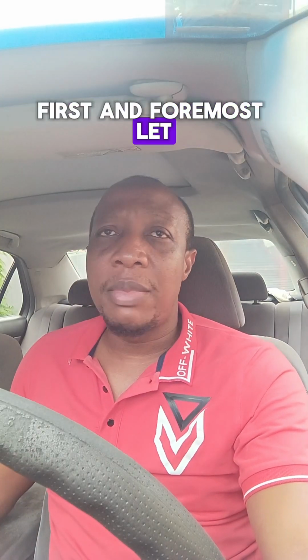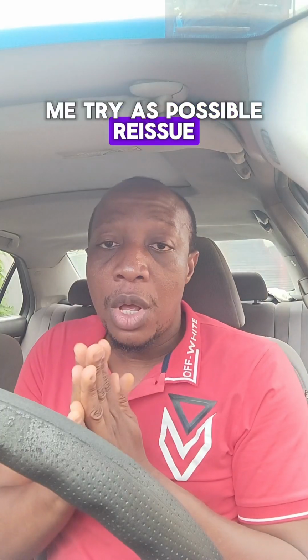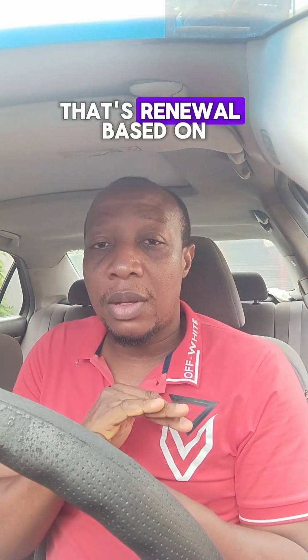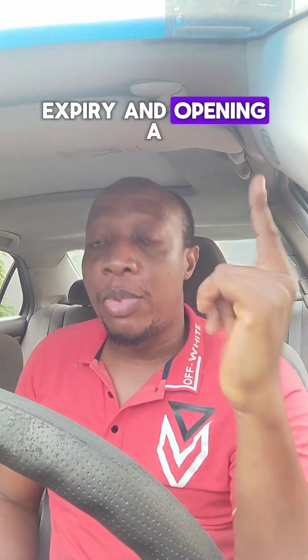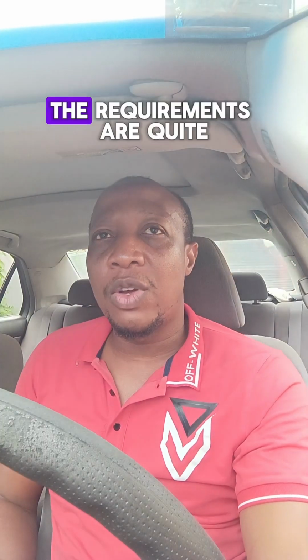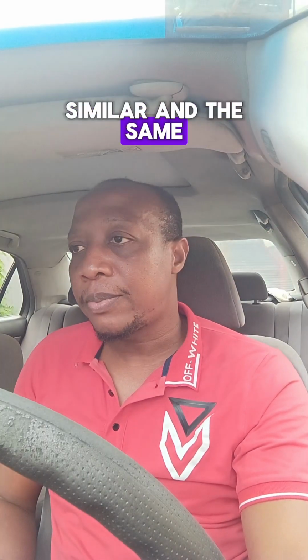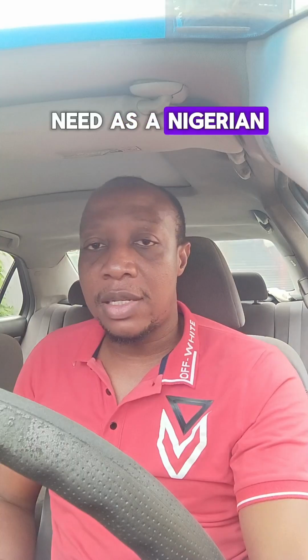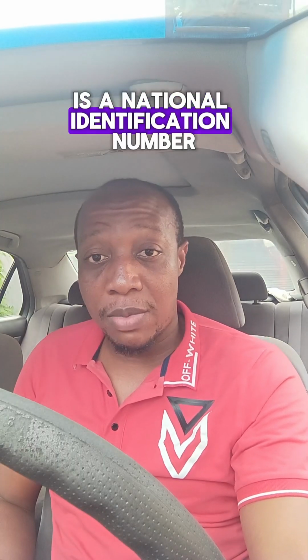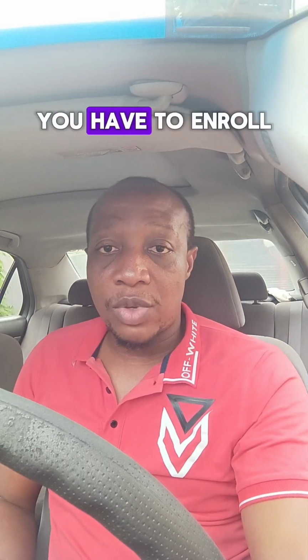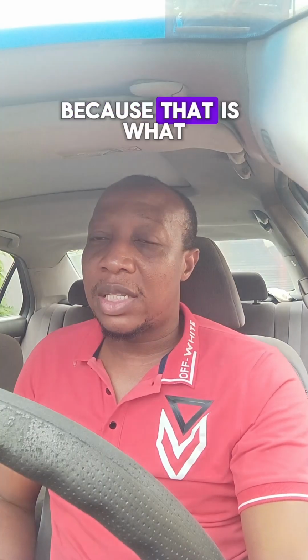First and foremost, reissue, that's renewal based on expiry, and opening a new passport, the requirements are quite similar and the same. The first thing you need as a Nigerian is a national identification number, which is your NIN. Of course, you have to enroll for NIN if you haven't done that, because that is what is needed.